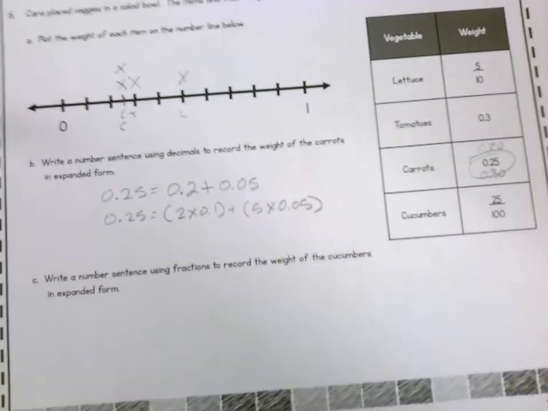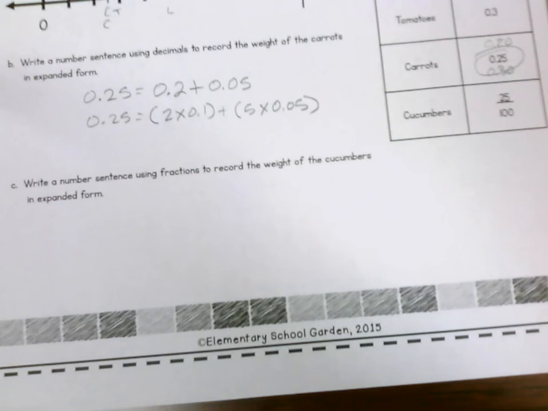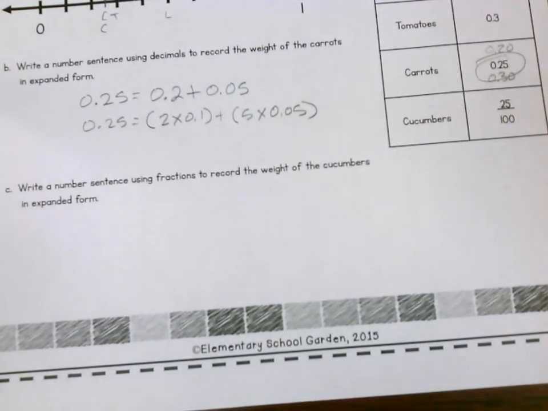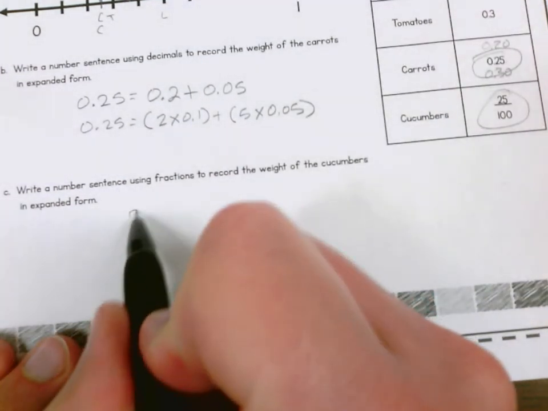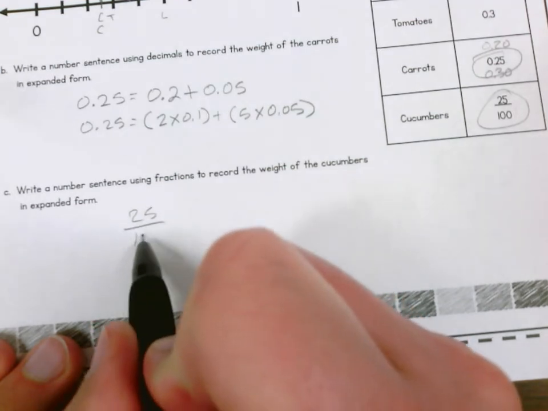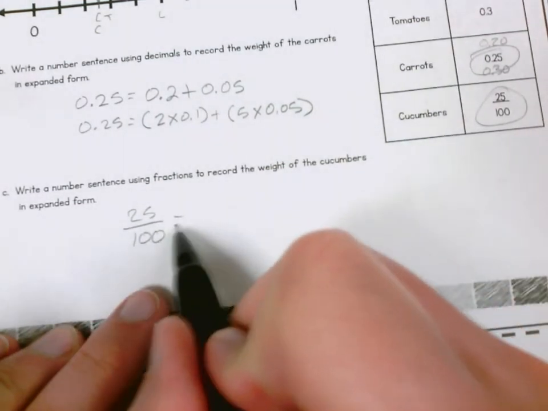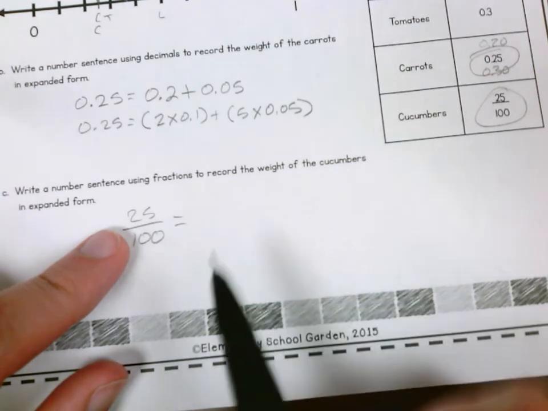All right, last problem. Write a number sentence using fractions to record the weight of the cucumbers in expanded form. All right, the cucumbers, 25 hundredths. So expanded form, so that means we take each digit and represent its value.